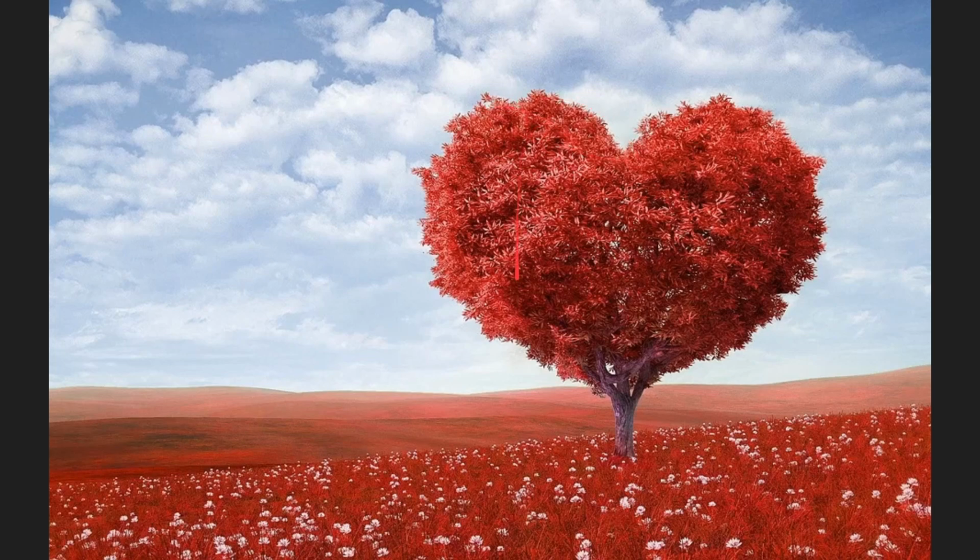Let's see. So this shape right here, obviously it's a heart, but it's a tree. What is it? Well, it's a tree. No, it's a heart. This is where silhouette can get confusing because you'll recognize an object as what the silhouette is. This looks like a heart, even though we know it's actually a tree.